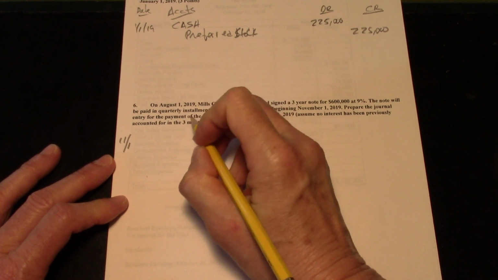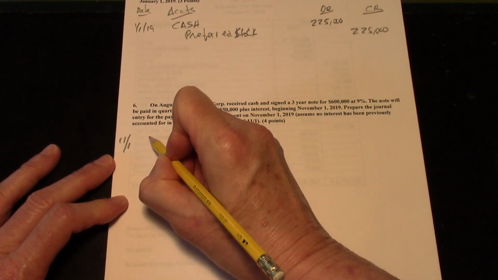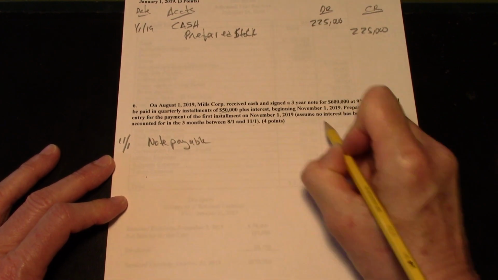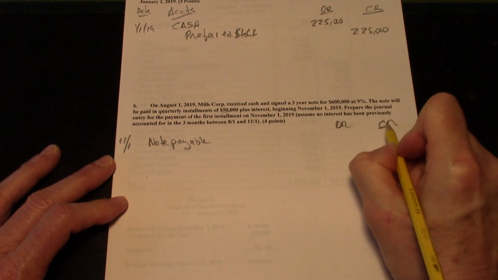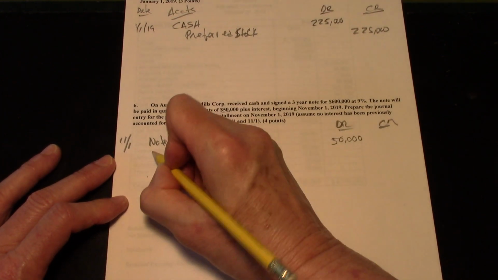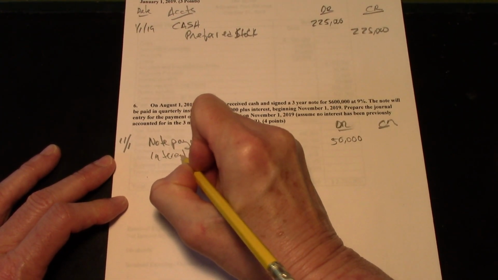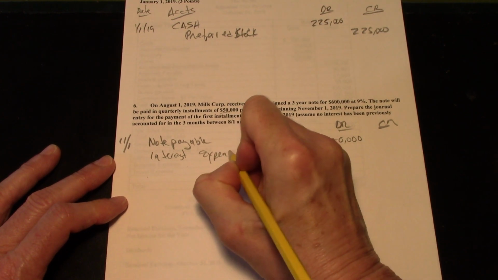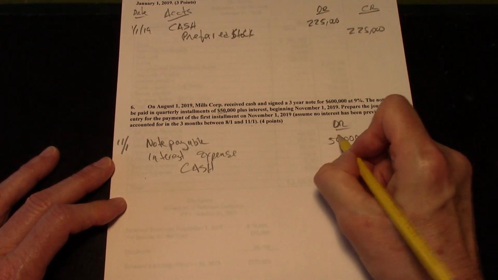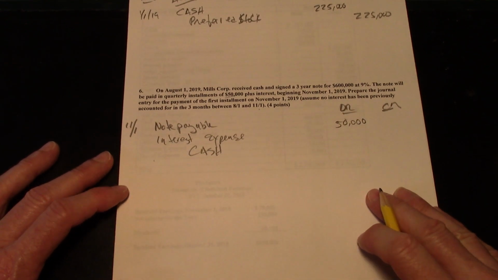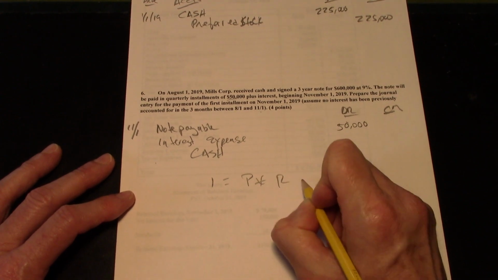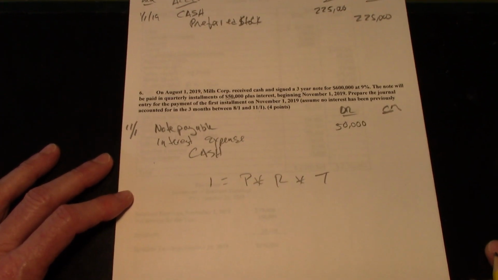So on 11/1, right, we're going to have note payable. And that we know is $50,000. We're going to have interest expense. We don't know what that is. And of course we'll pay for that stuff with cash, and until we know interest expense, we don't really know how much cash. So interest expense, of course, is our I equals P times R times T.